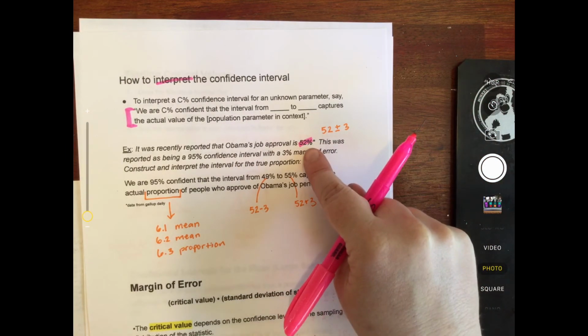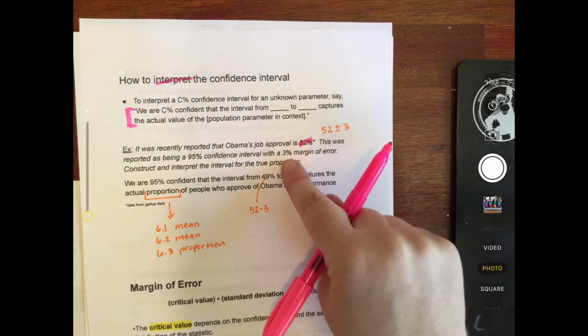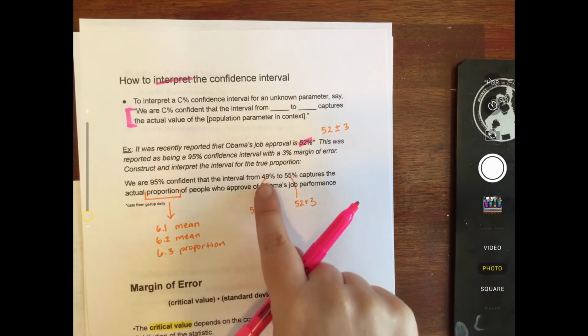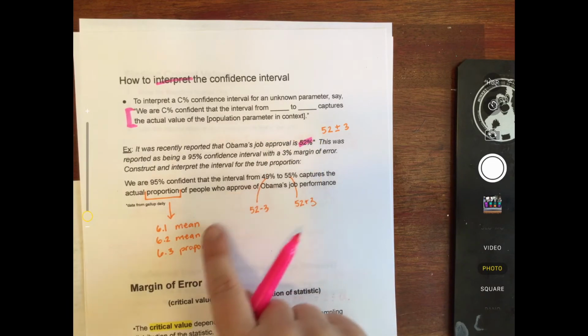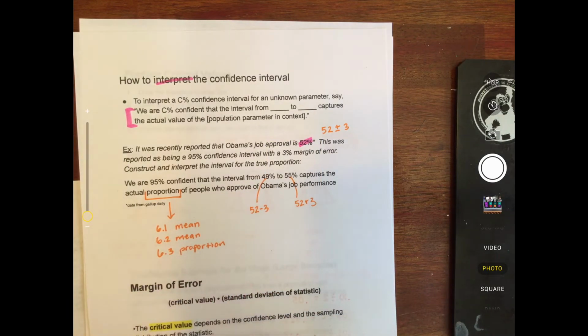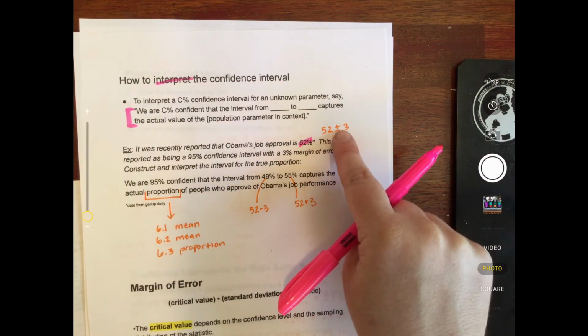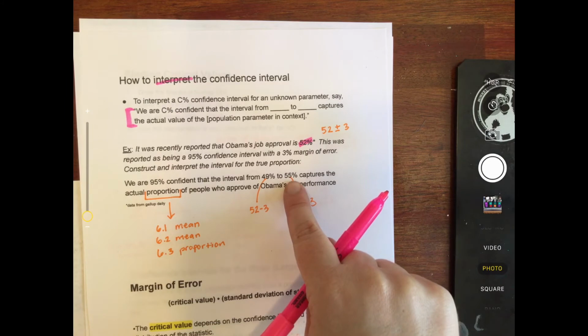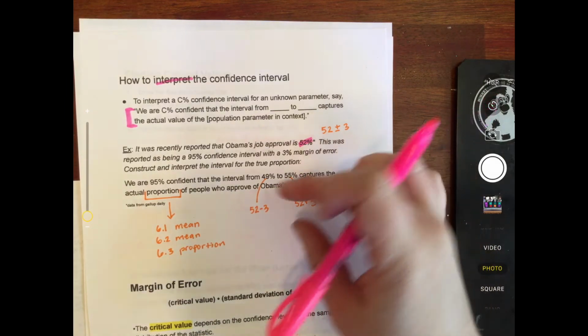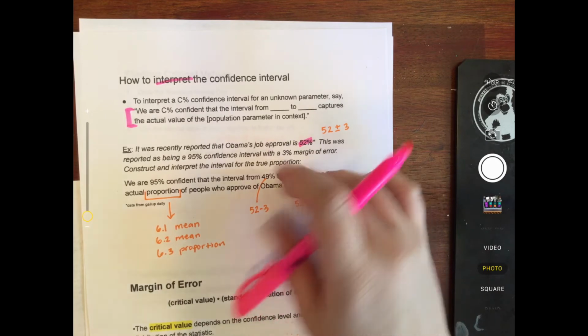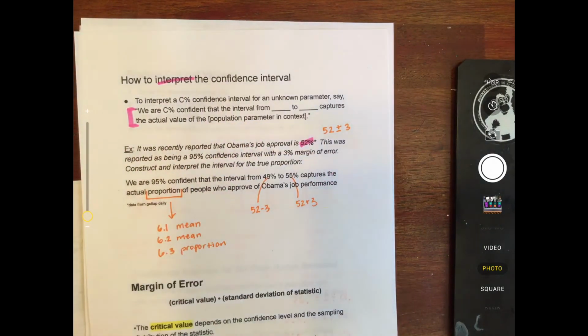We want to take the point estimate and subtract the margin of error. When we do 52 minus 3, we're getting 49. And then to find the upper bound of the confidence interval, we do the point estimate, 52, plus 3 to get 55%. And then we just put these two numbers of your confidence interval into your sentence frame.